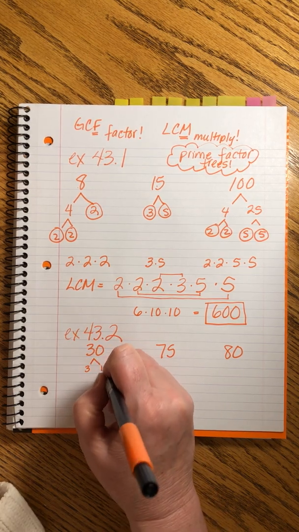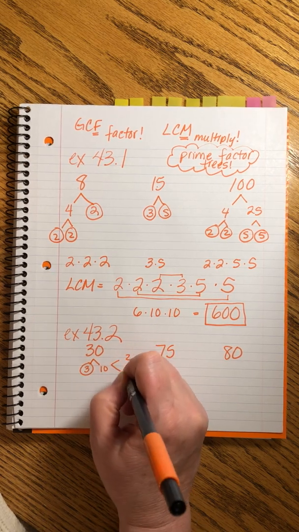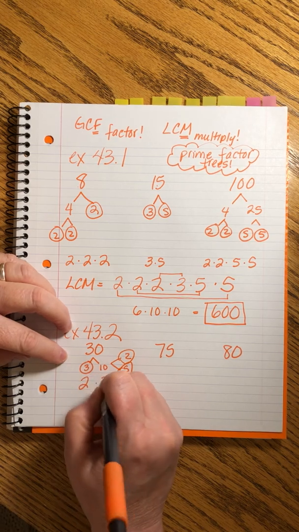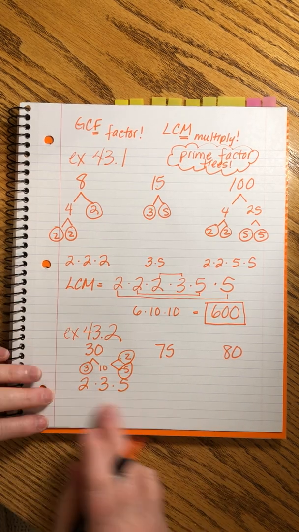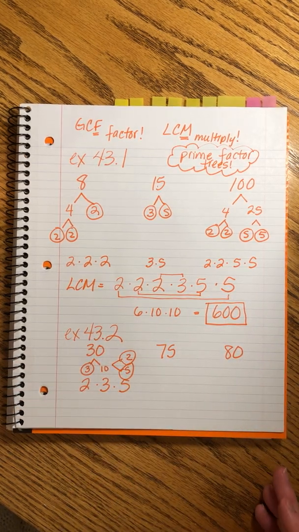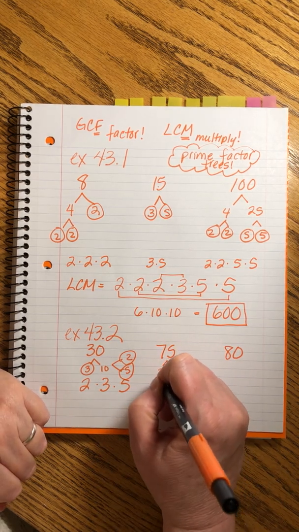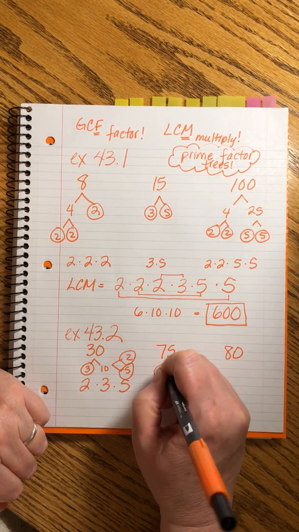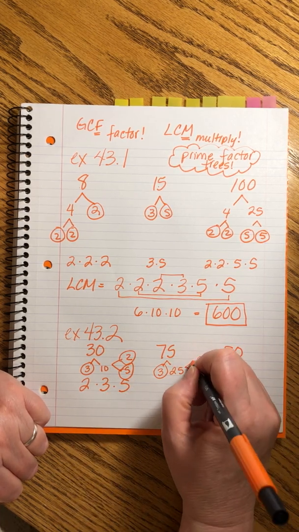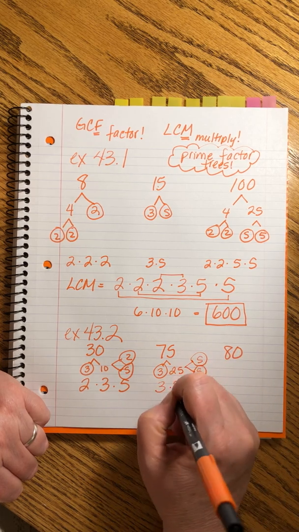3 times 10 pops into my head. 3 is prime. 10 goes to 2 and 5. So I've got 2 times 3 times 5. If we stay organized, it makes it a lot easier to collect your berries and go through that process. That's why I prefer it. 75 is 3 times 25. Circle the prime. And I'm sort of squished for space. That's why I'm sort of going sideways. This one is 3 times 5 times 5.